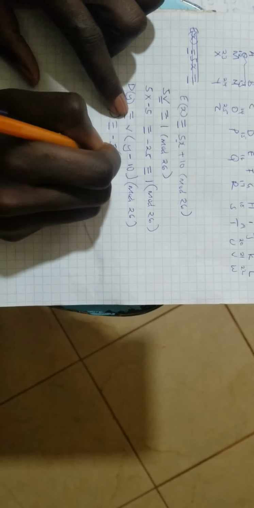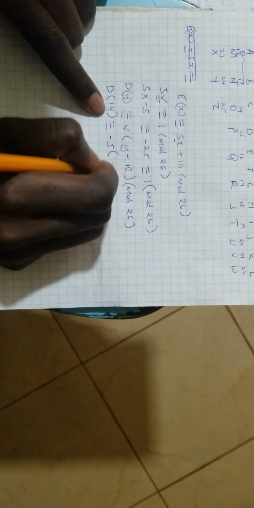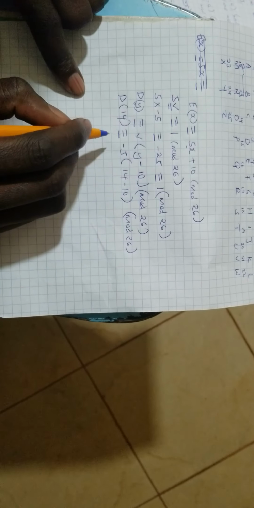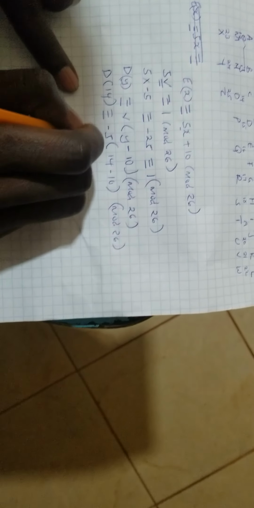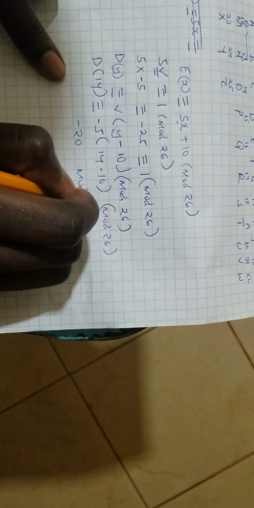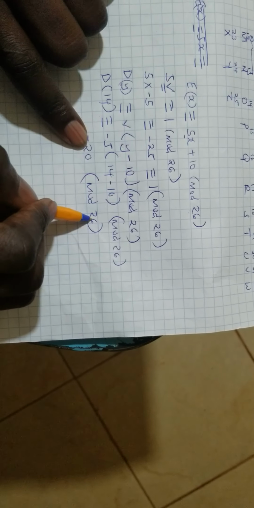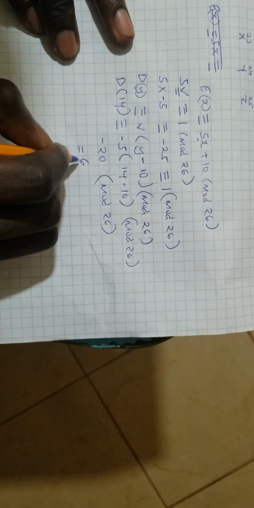So for D, our y will be the first one, which is 14: v is negative 5, y is 14, so 14 minus 10 times negative 5 mod 26 is negative 20 mod 26. The answer is 6. So our first letter will be 6.